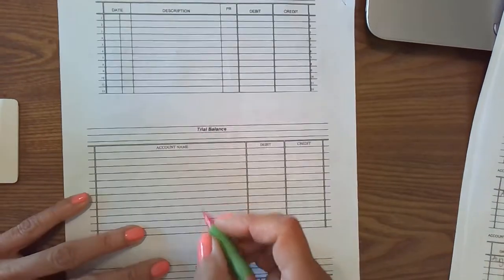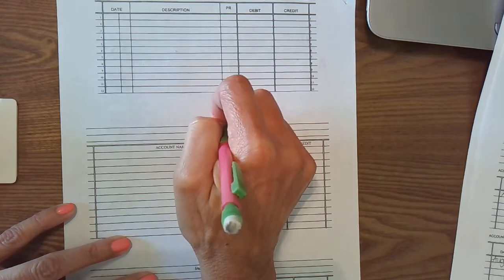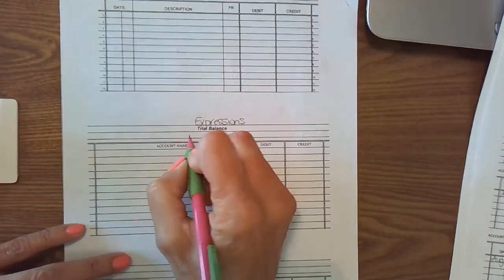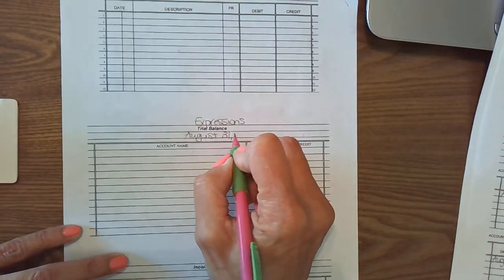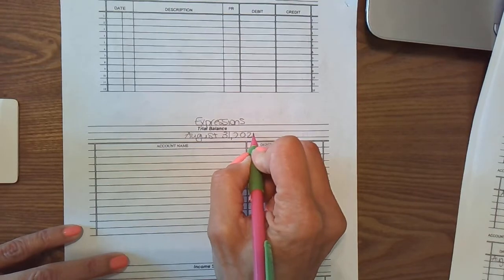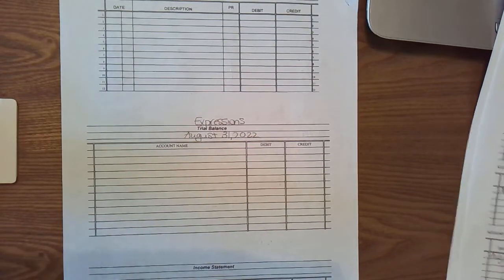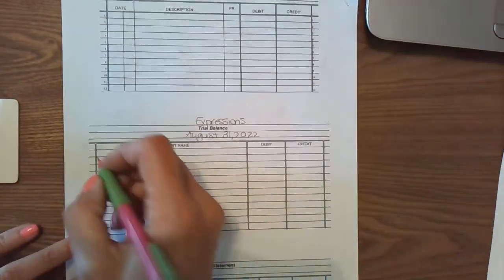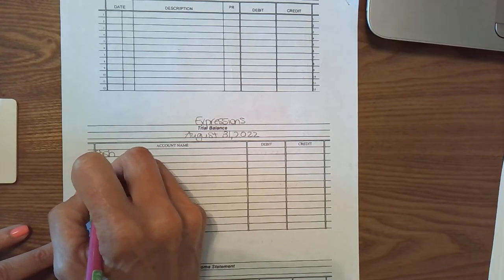First thing we do with our trial balance here is that we're going to go ahead and write the name of our company, and this is for the last time you'll write this out, Expressions. And this is just a specific date of August 31st. And we'll go ahead and use the current year, 2022. All right, we'll start with the ledgers. Okay, so we're just going to label all of our ledgers over here on the left. We have cash. We have accounts receivable.